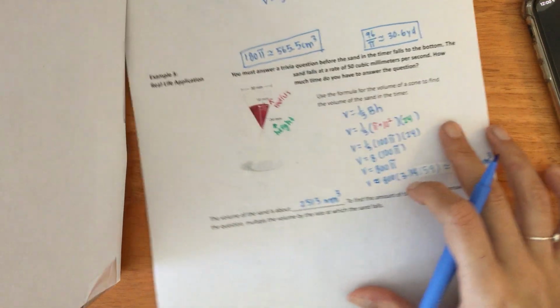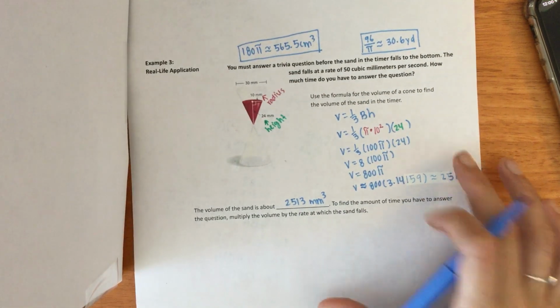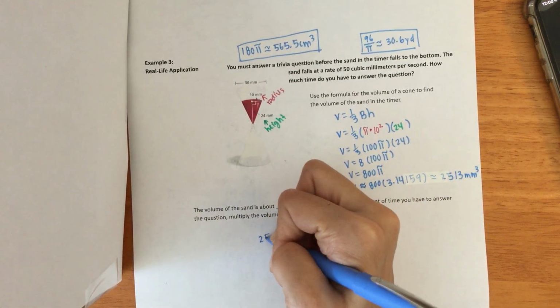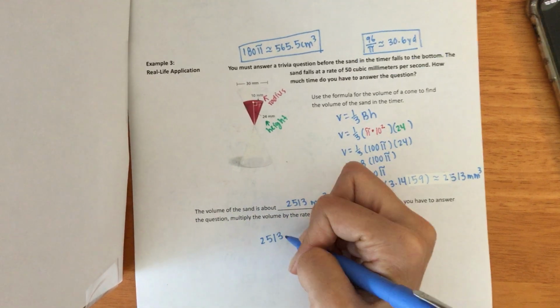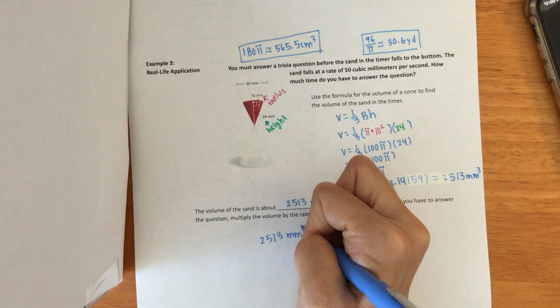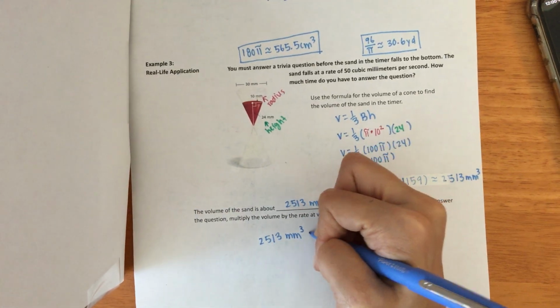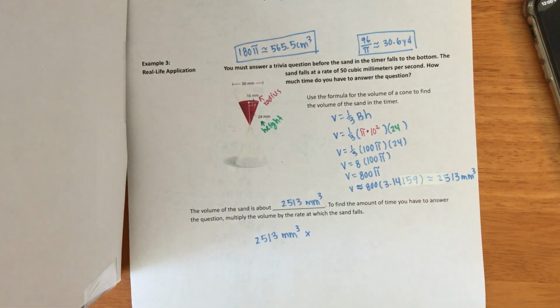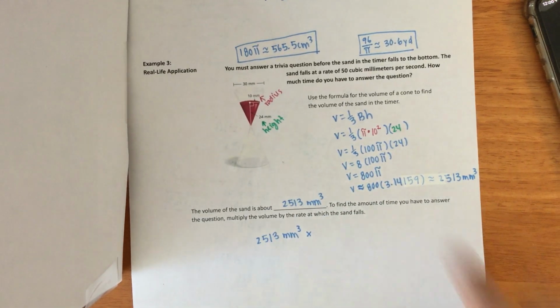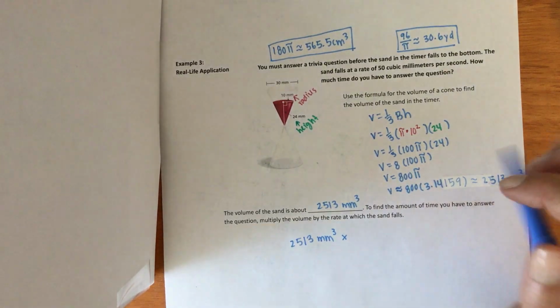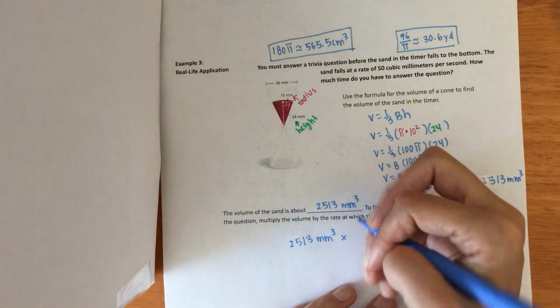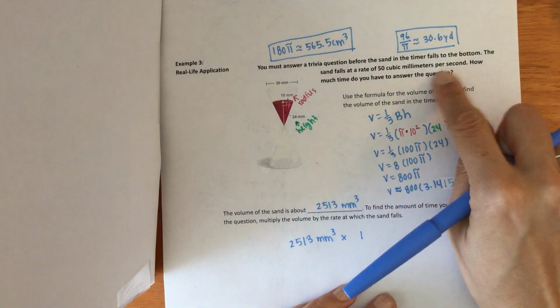So I'm going to take my answer, 2,513 millimeters cubed, times the rate. Well, in this case, the rate is going to be a proportion. It gives us the rate, if you look at the question here, 50 cubic millimeters per second, so it's 1 second per 50 millimeters cubed.